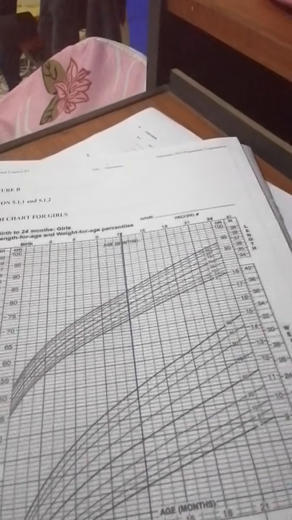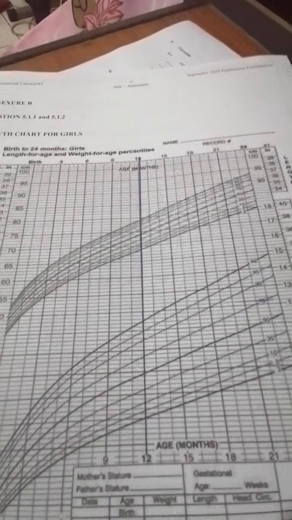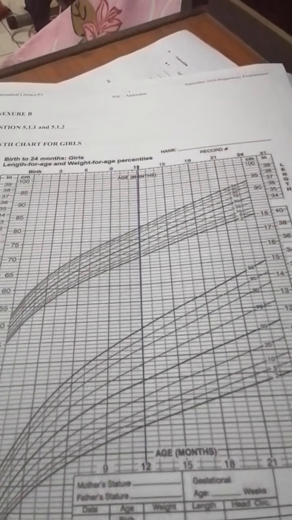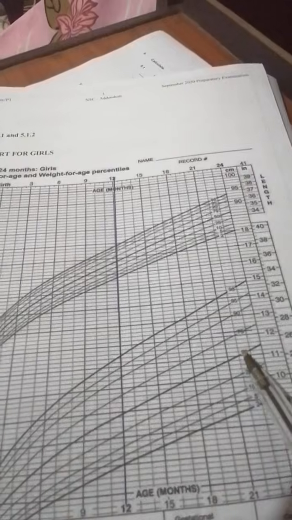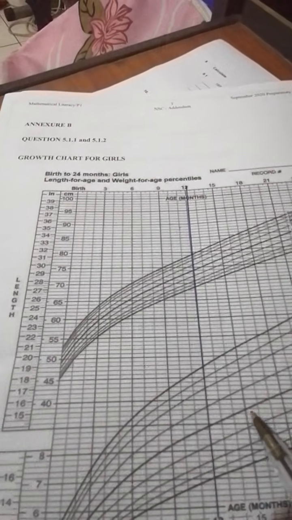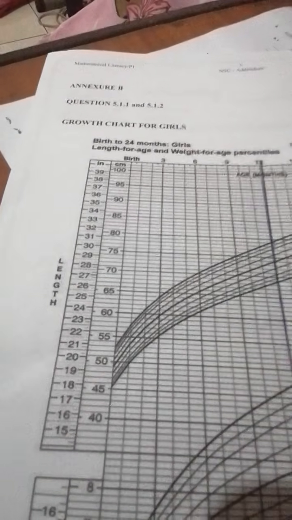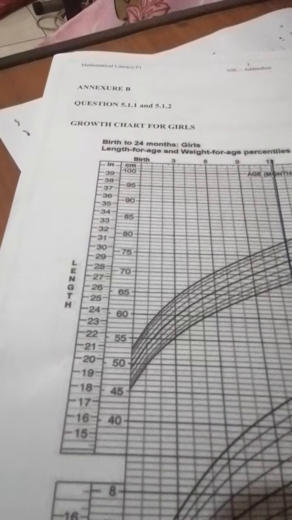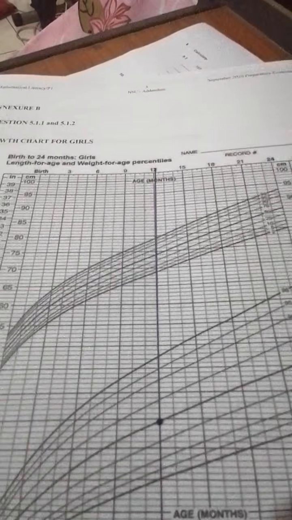So if they say to you, what is the weight of a child who is in the 50th percentile? Now you're going to look at the 50th percentile. There is the 50th percentile. So now you come down and see where the 50th percentile meets the vertical line, and then you put a dot there. This is where they meet. Now, what must we do?